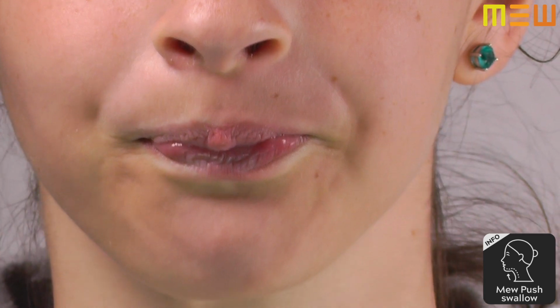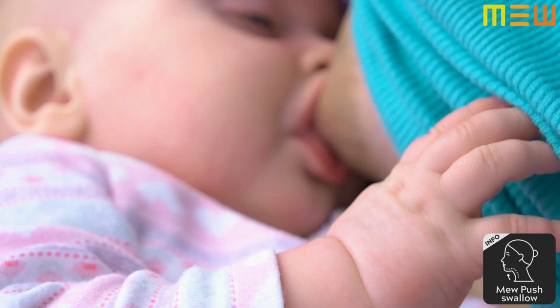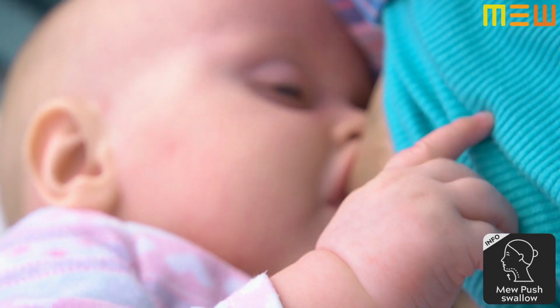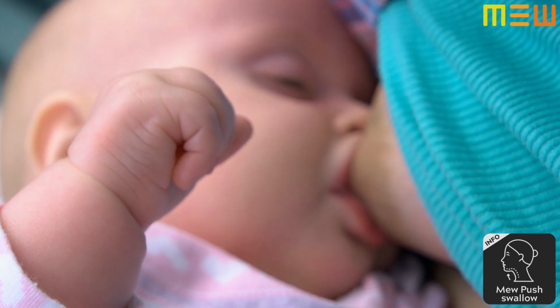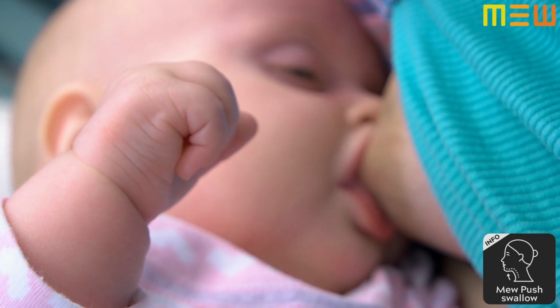Babies suckle with their tongues spread wide, working against their cheek muscles to breastfeed. Remember, they don't have teeth. Adults should swallow with the tongue working against the palate, the roof of the mouth, not between the teeth, which should be together, with the cheeks and the rest of the facial muscles doing nothing.